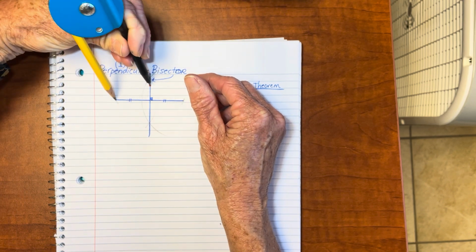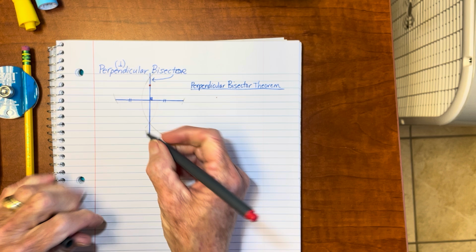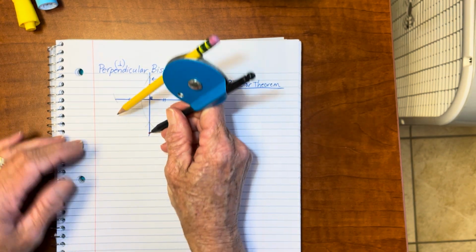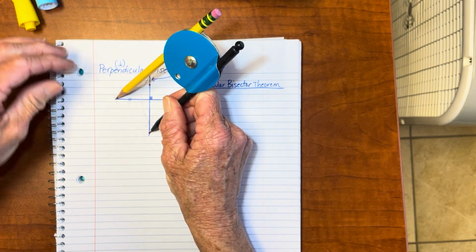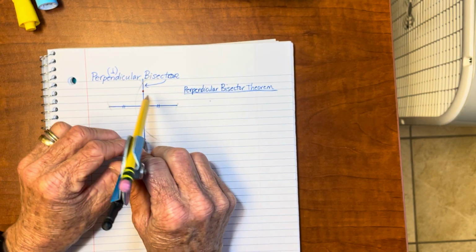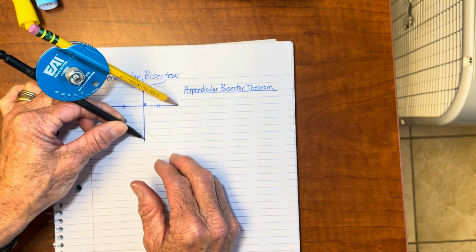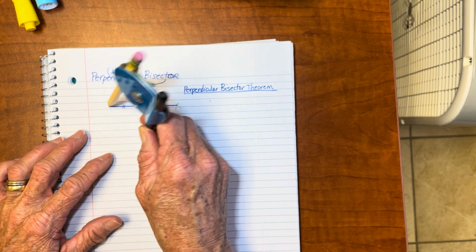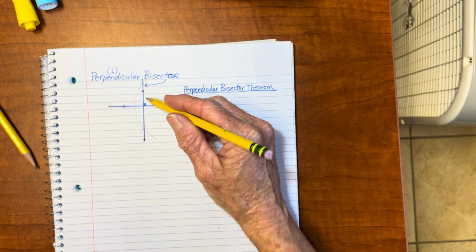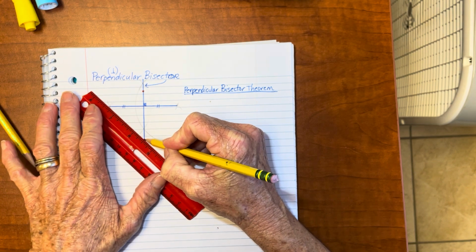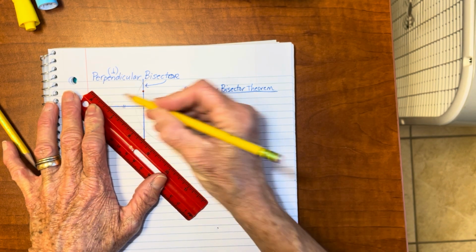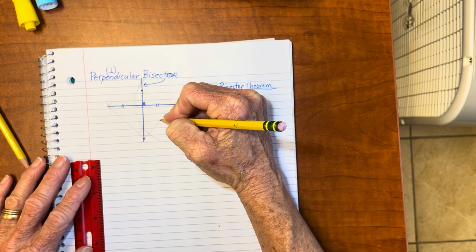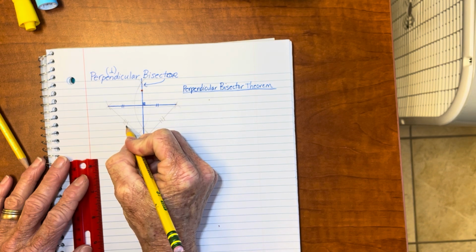I hit the endpoints of the segment. Let me just try it again. I'll put a point down here. Again, I'm just picking a point anywhere on the perpendicular bisector itself. And if I measure to the end of this segment and the end of the segment, you can see that the distance is the same. It's equidistant from the endpoints. Let's just lightly sketch that once. So if I go from this point to the end point and to the end point, these distances are the same.